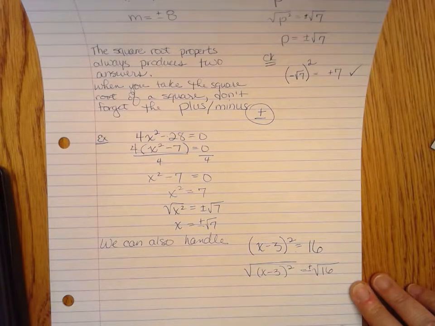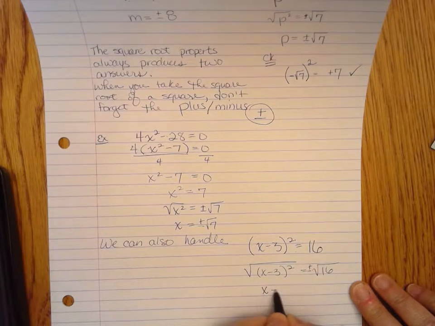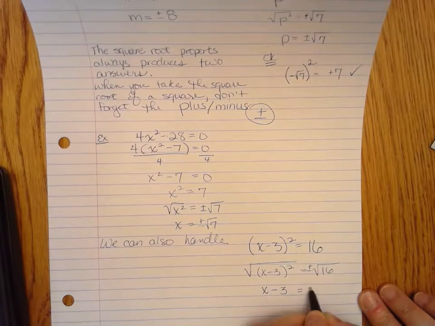What do you get on the left-hand side? Well, the square root of a square undoes it. You're not worrying about that part being positive and negative. You're fixing it on this side.